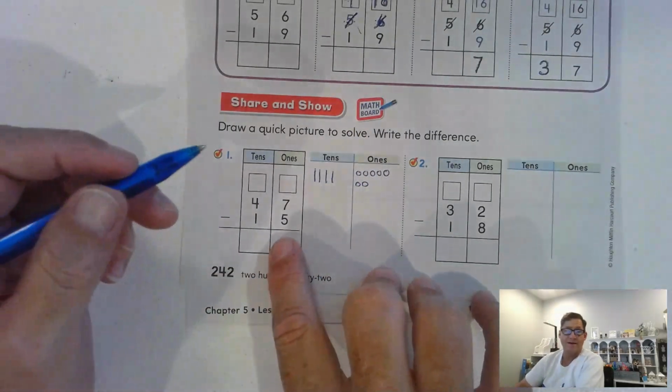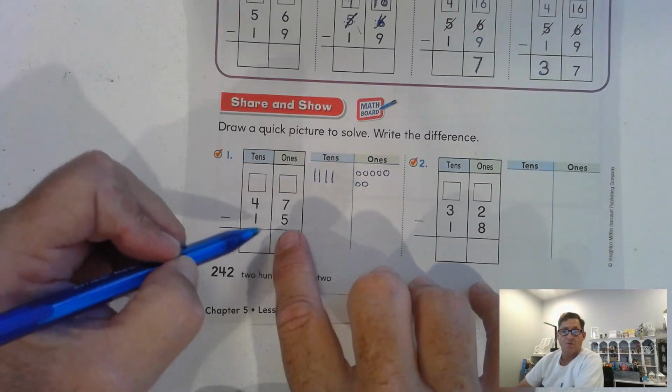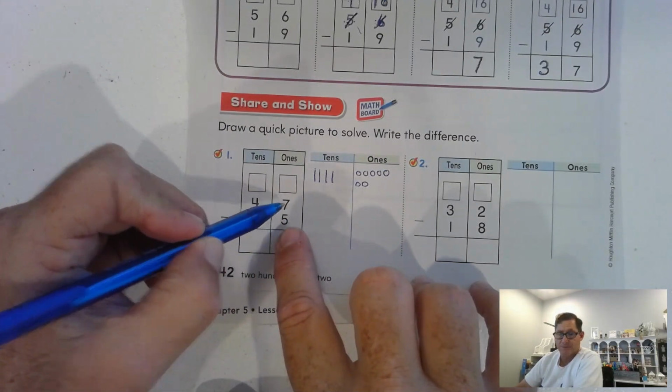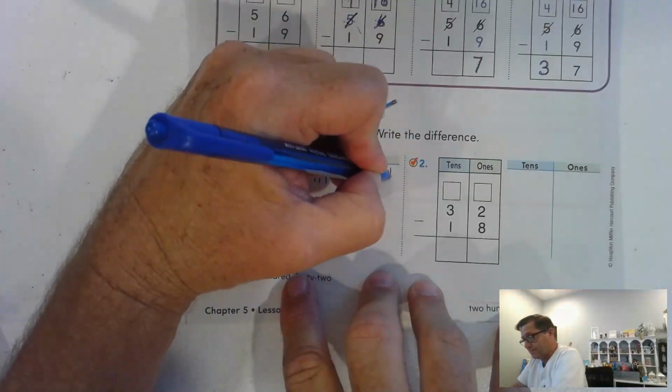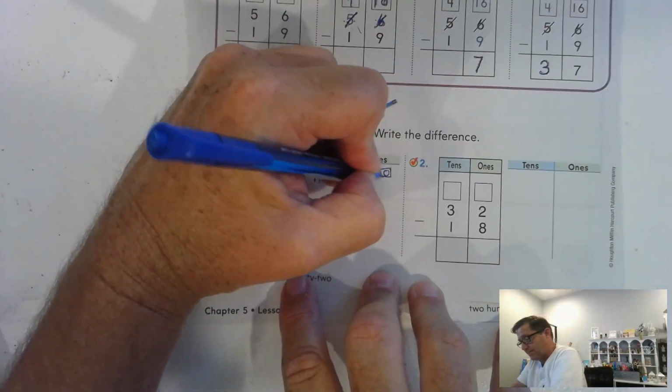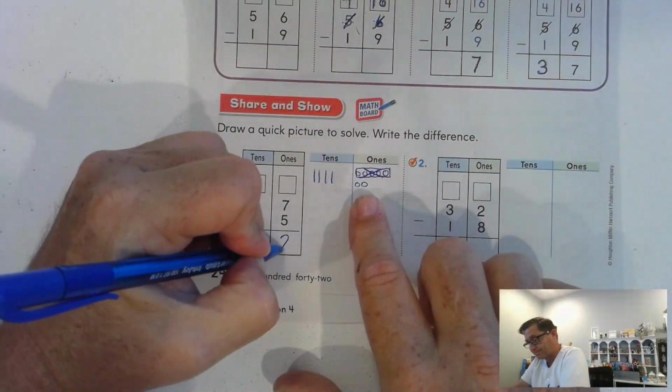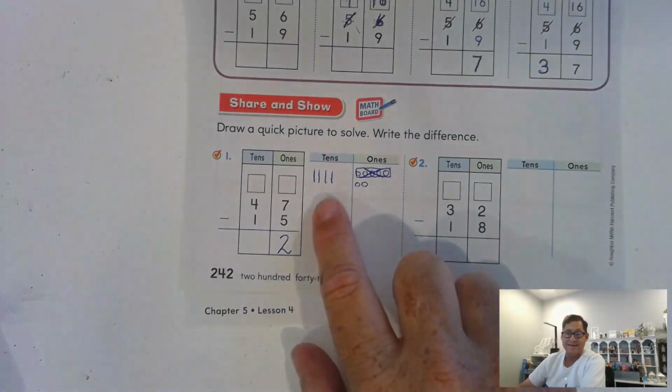And we have to take away 15. Well, let's look at the ones first. Can I take 5 ones from 7 ones? Yes. Okay, so I'm just going to go ahead and cross out the top 5. That leaves me 2 ones. I didn't have to regroup.